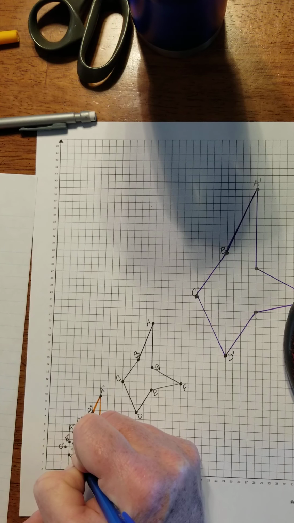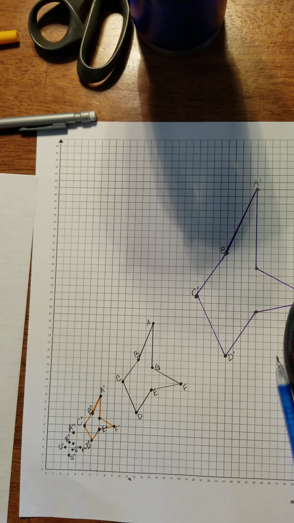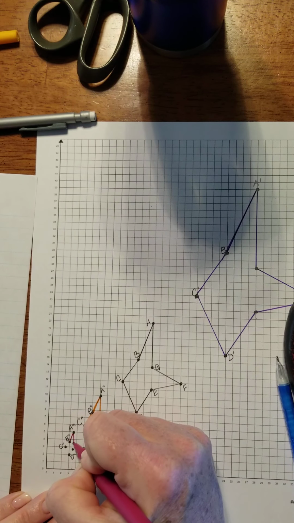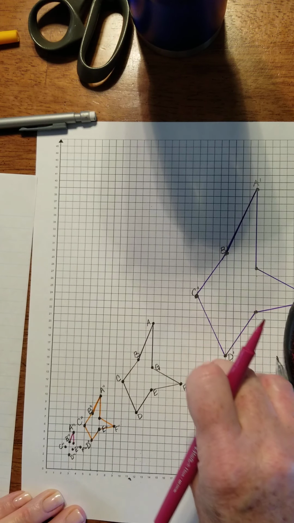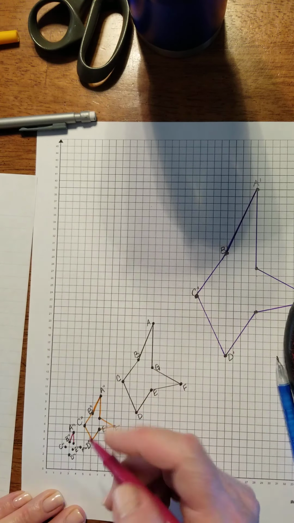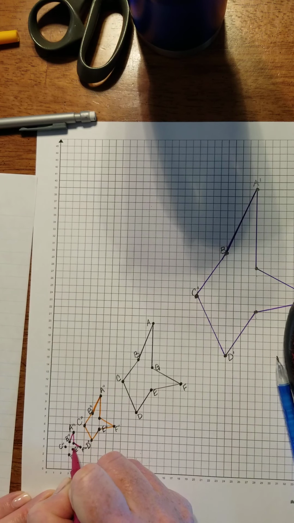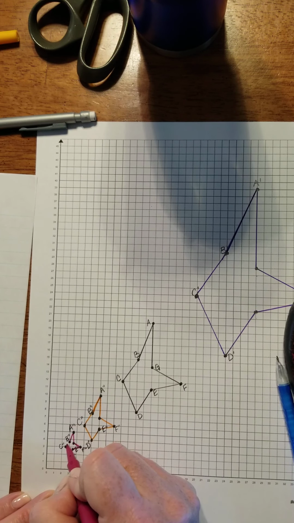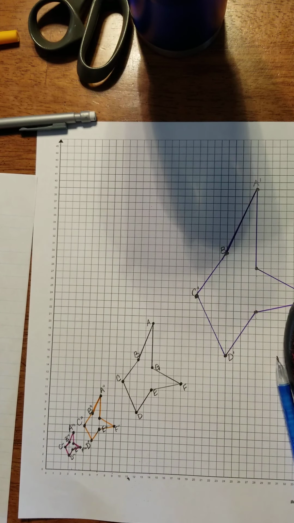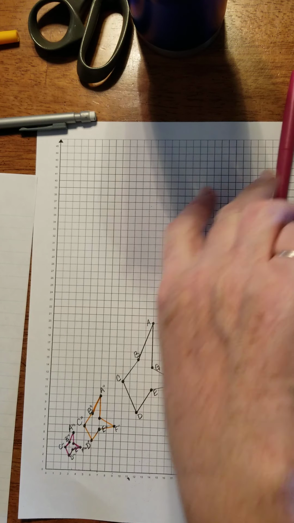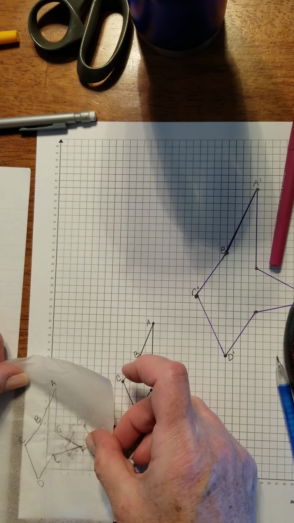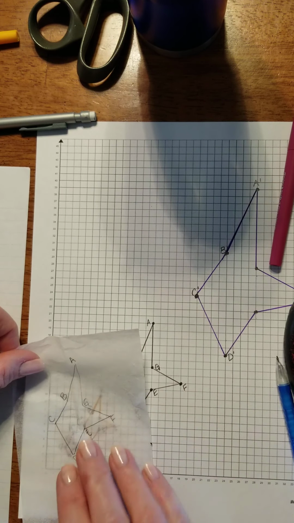Now, this is exactly what you're doing on the computer when you have an image and you drag it from the corner to make it larger or make it smaller. You're changing all the dimensions, but the one thing you're not changing is the angle measure. So the size changes and the angle measures don't. You still have right angles. So again, we can see that our angle measures have all stayed the same.